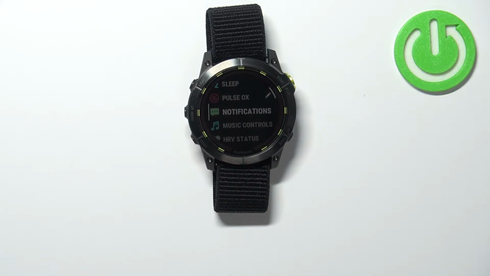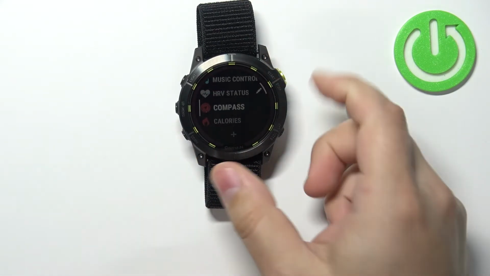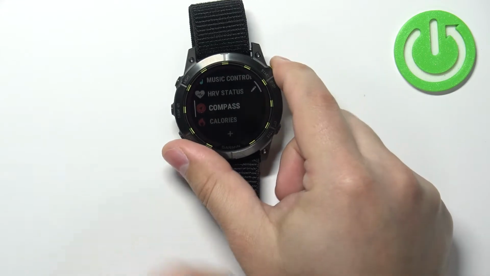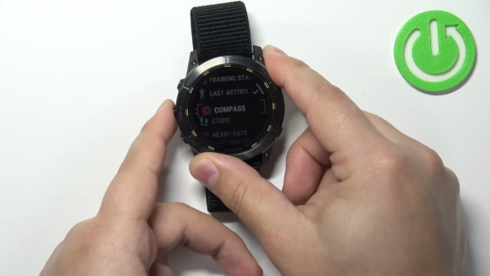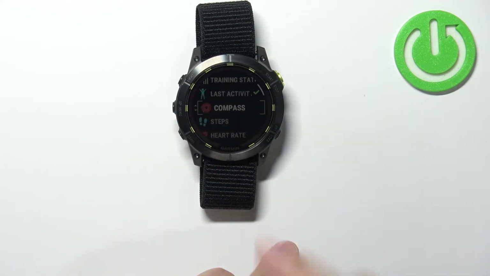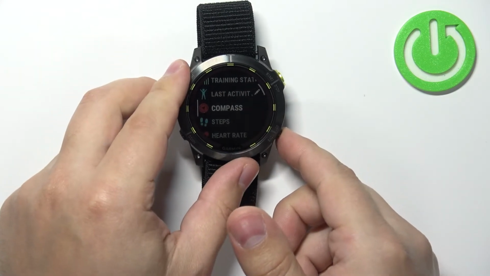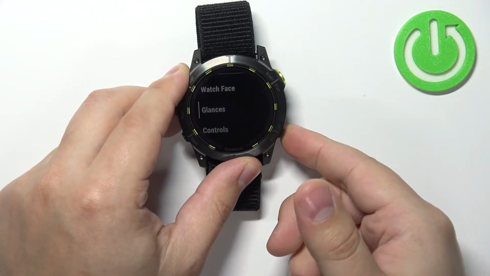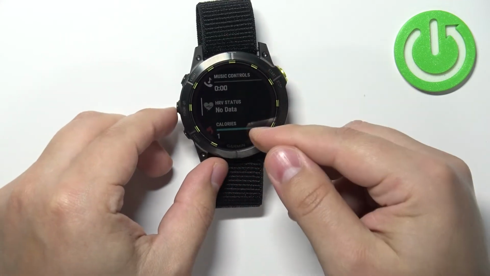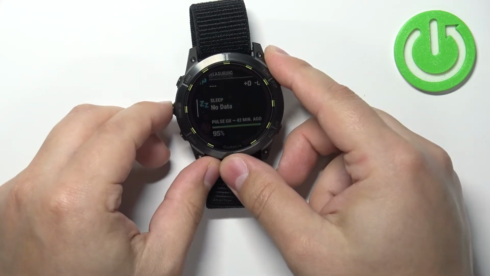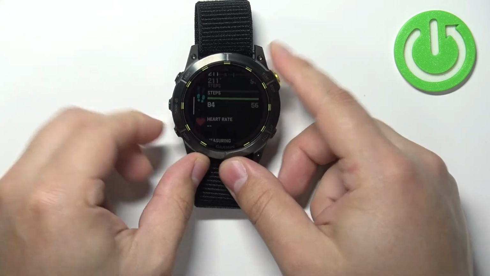And to reorder the glances on the list, select the glance you want to move, for example compass, press the start/stop, and then move it through the list, get it to the place you want it to be, then press the start/stop to confirm. Okay, so we removed the glance, we added the glances, and we moved them through the list. So when we open the glances menu, here we have the calories, here we have the compass, and the other one is gone.